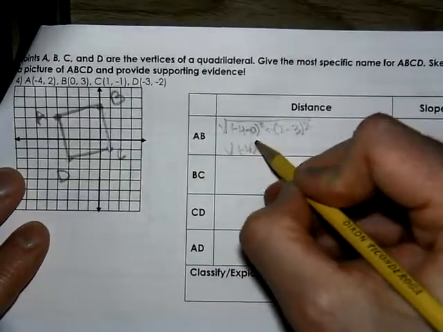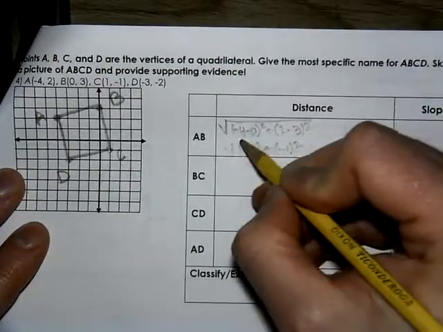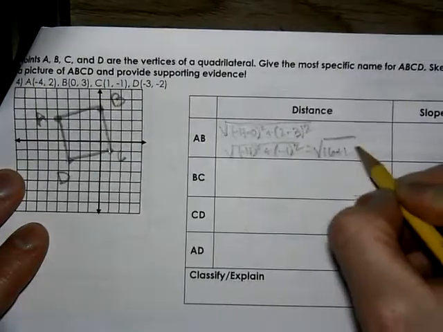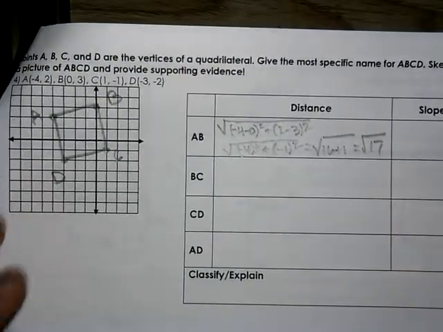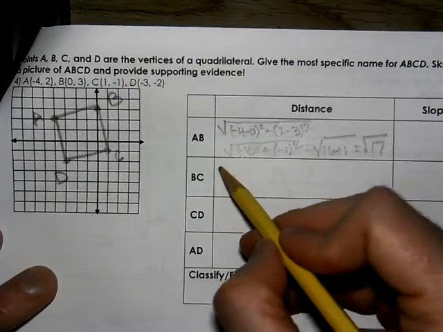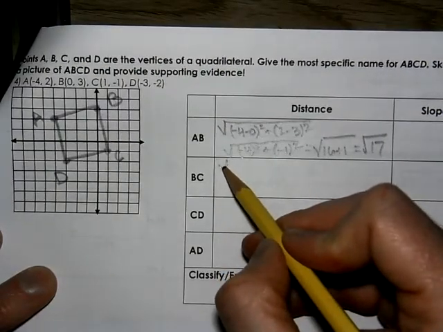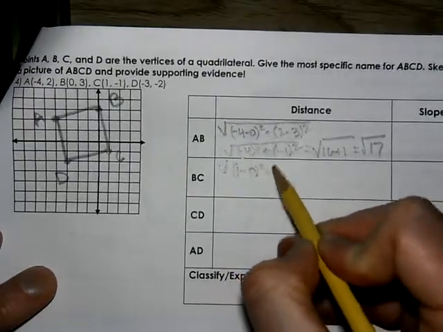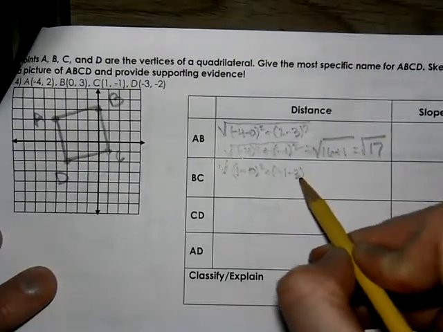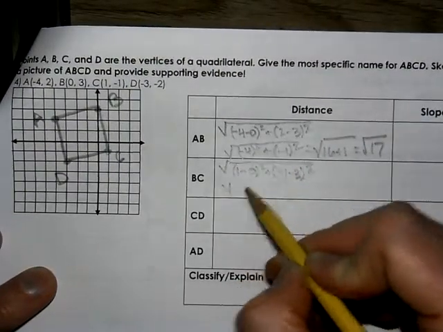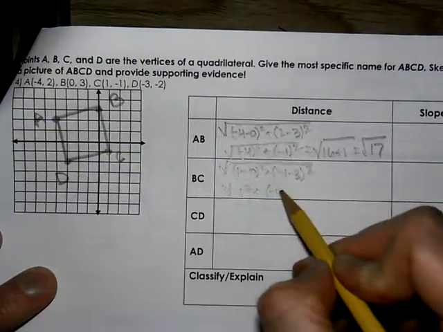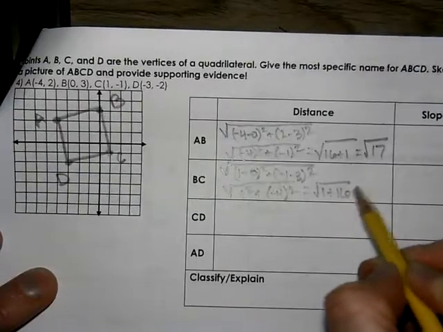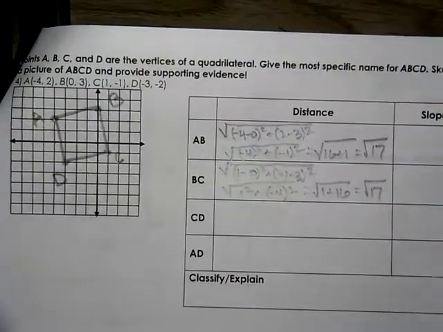That's -4 squared and -1 squared. That's 16 plus 1, which is the square root of 17. For BC, we have 1 minus 0. We have -1 minus 3. That gives us 1 plus 16, which is a square root of 17.